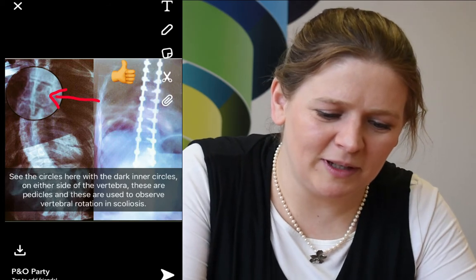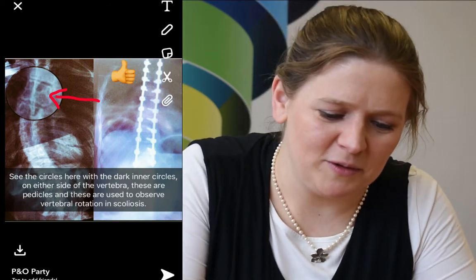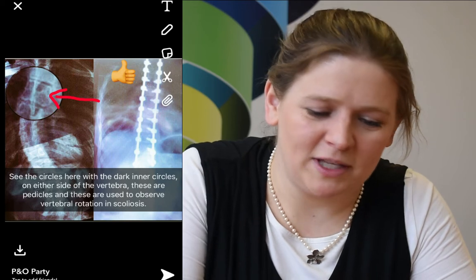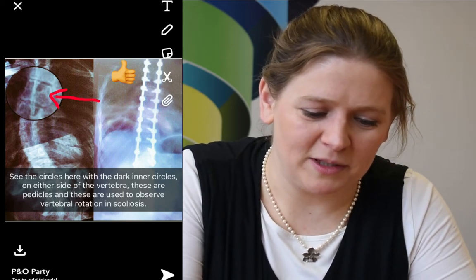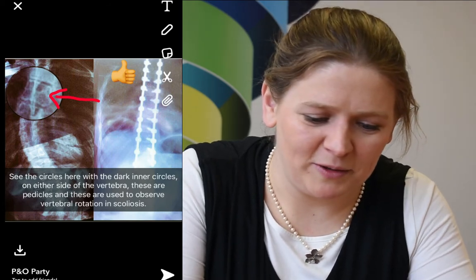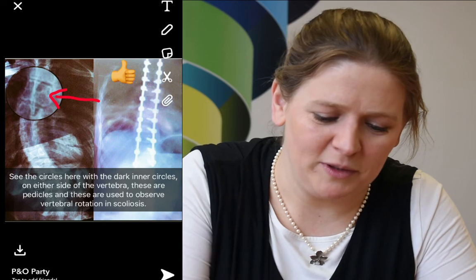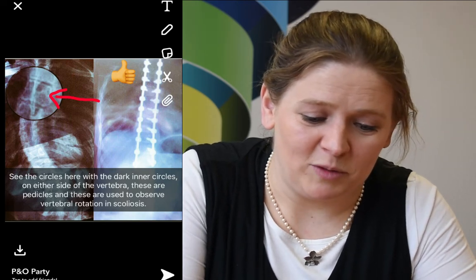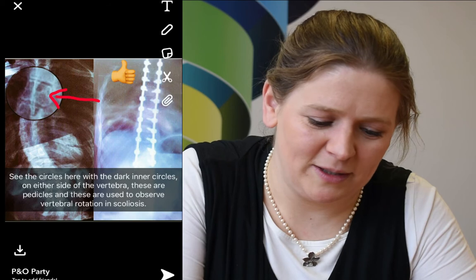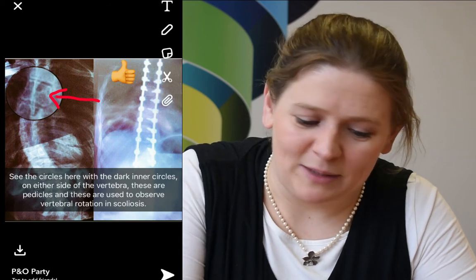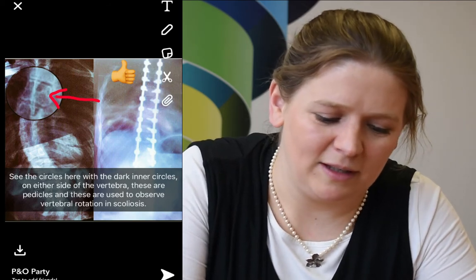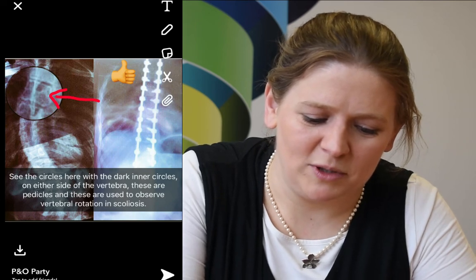Okay, so looking at this image here, you can see that I've used an X-ray. One of the points that I wanted to highlight to the students was I wanted them to identify what the pedicles were for, and the pedicles are the dark circles that you can see that the red arrow is pointing to, and this highlights the amount of vertebral rotation in someone who's got scoliosis. So the question I posed basically was highlighting something rather than asking them a question. See the circles here with the dark inner circles on either side of the vertebra. These are pedicles, and these are used to observe vertebral rotation in scoliosis.